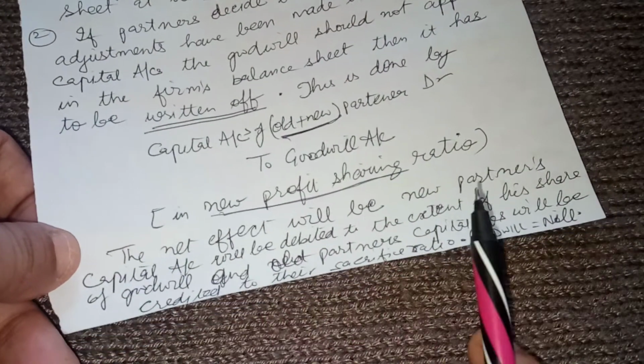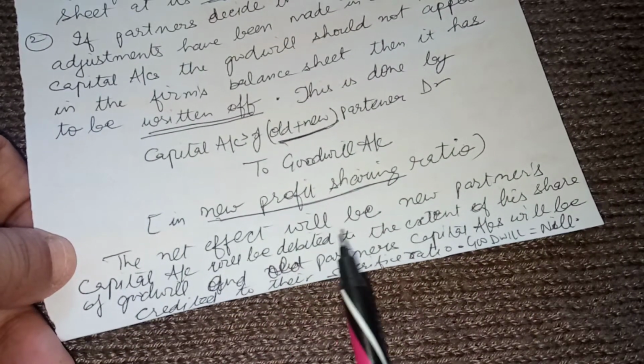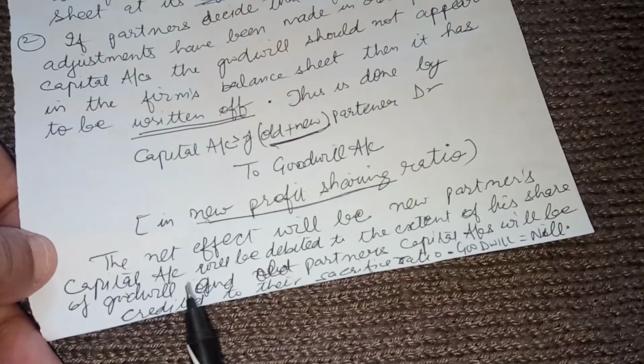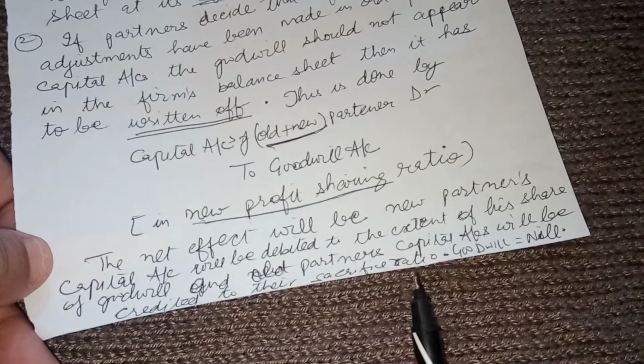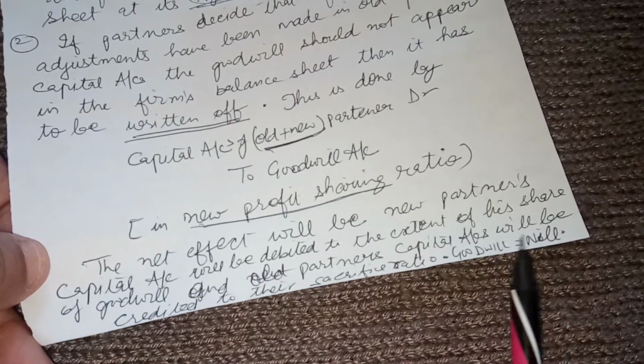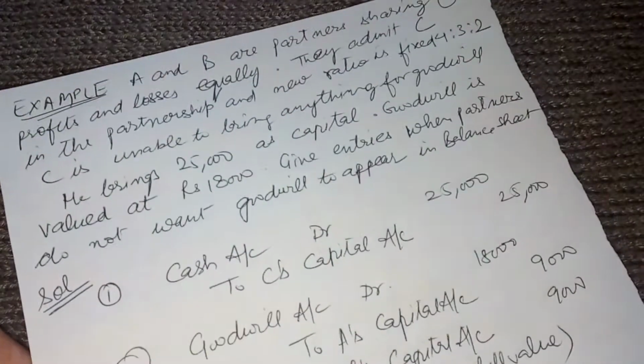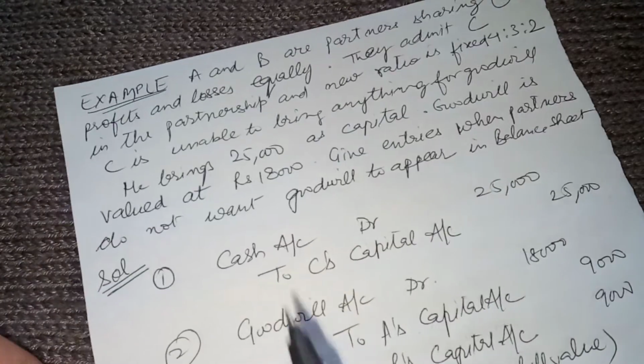The net effect will be that the new partner's capital account will be debited to the extent of his share of goodwill, and old partners' capital accounts will be credited in their sacrifice ratio. So goodwill will be nil. Now let us be more clear with an example.